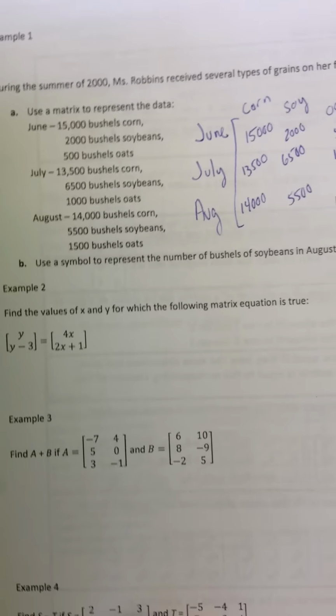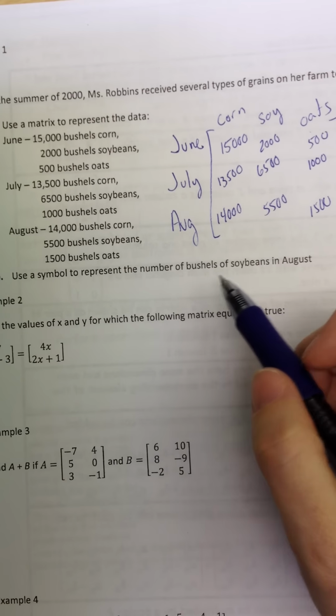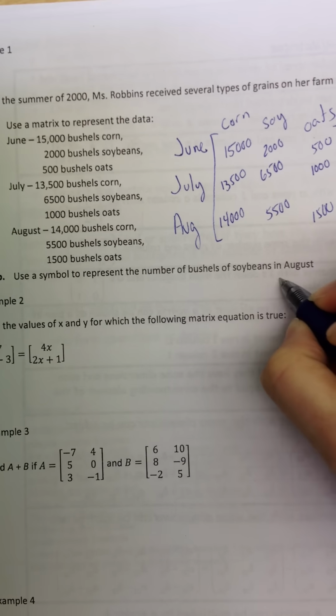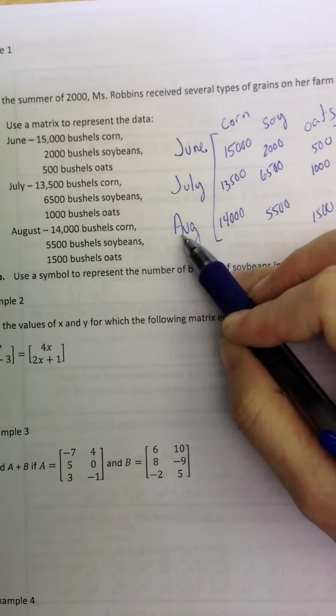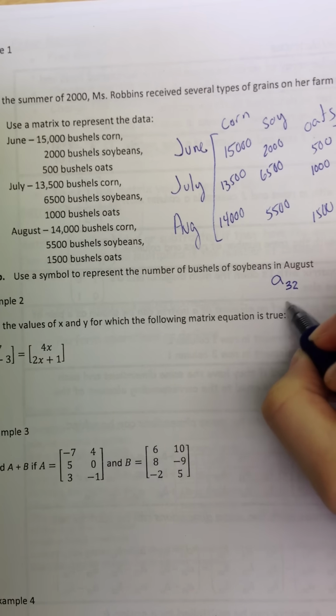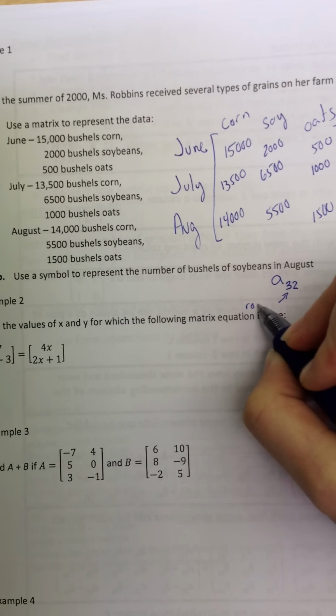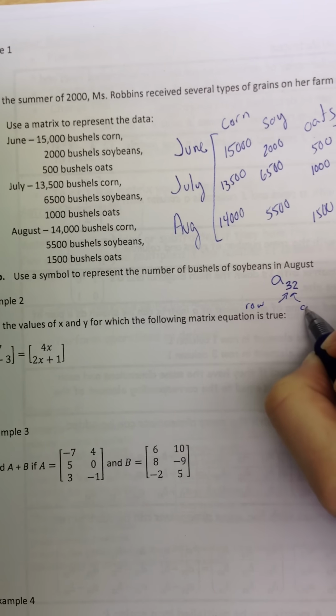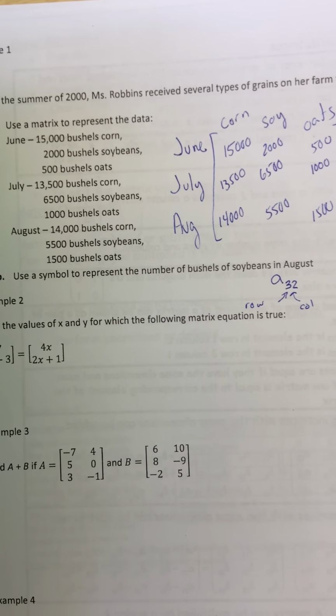Well, to use a symbol to represent the number of bushels of soybeans in August, A is just for matrix A, and then what row is August? It's row 3, and what column is soybeans? It's column 2. So again, remember, row first, then column. Okay, that's it, A32.